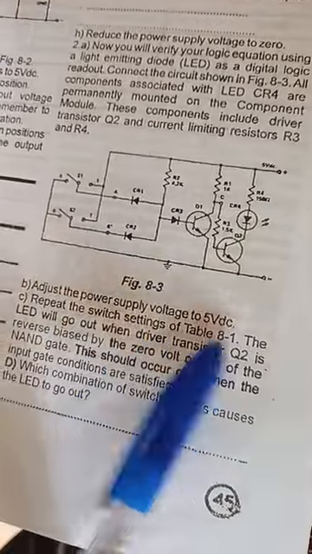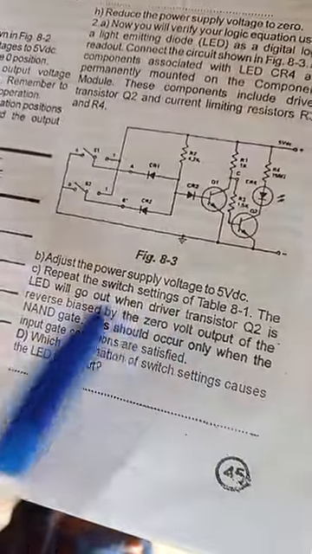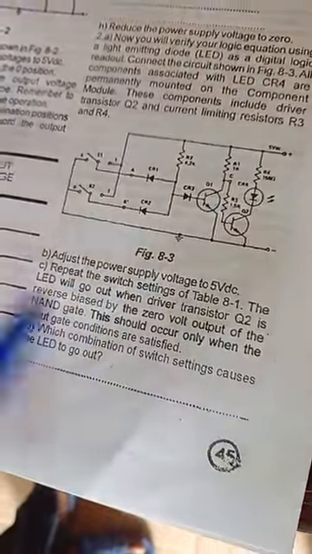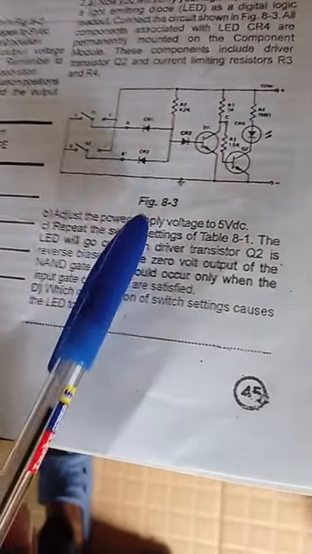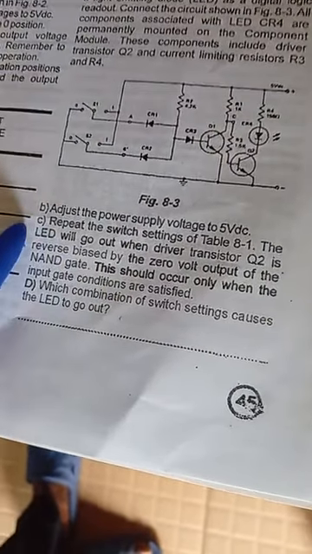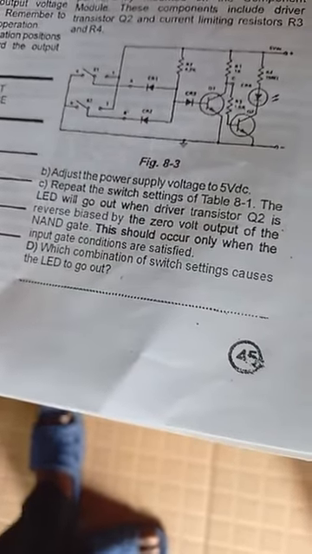Adjust the power source to 5 volts. Repeat the switch settings of table 8 to 1. What we have done in table 8 to 1, we're going to do the same thing again. So we are going to have that table again. When we draw the table again for 2C, we have to draw the table again for 2C.